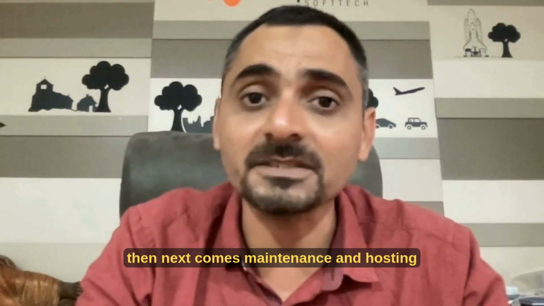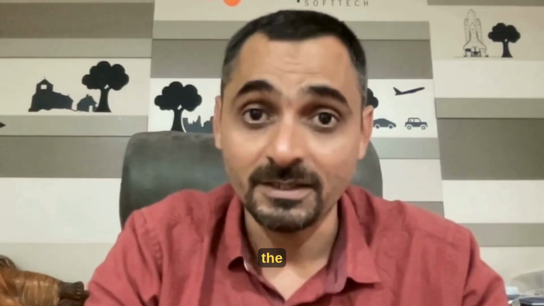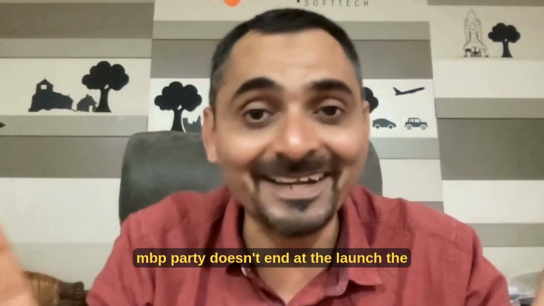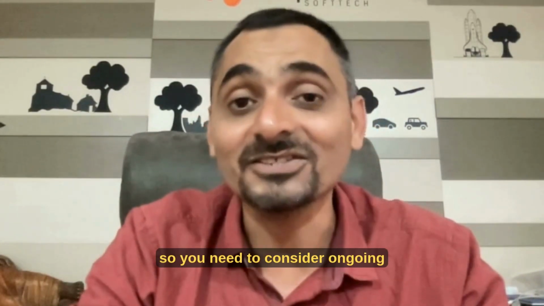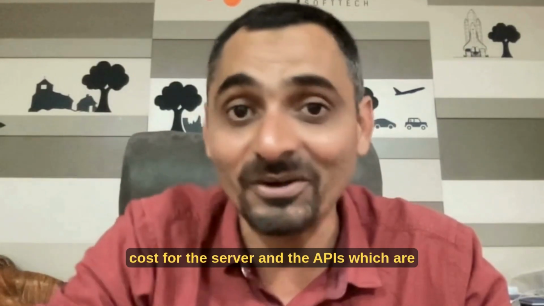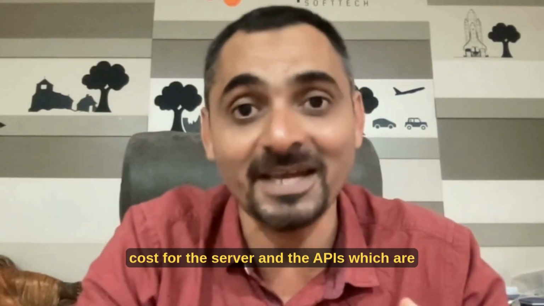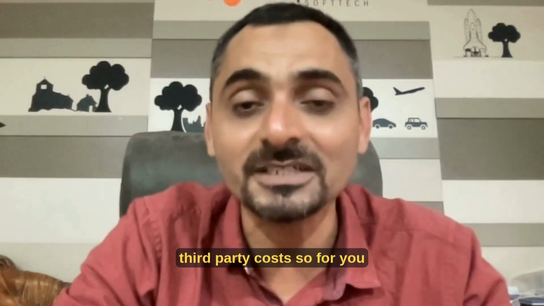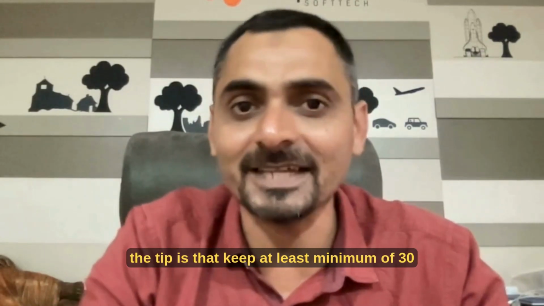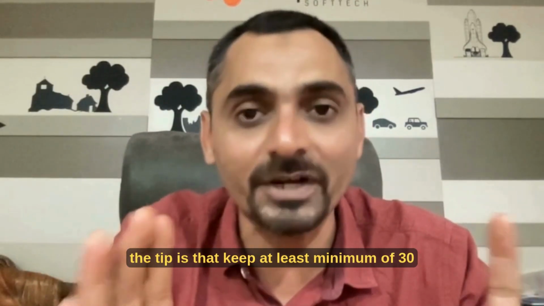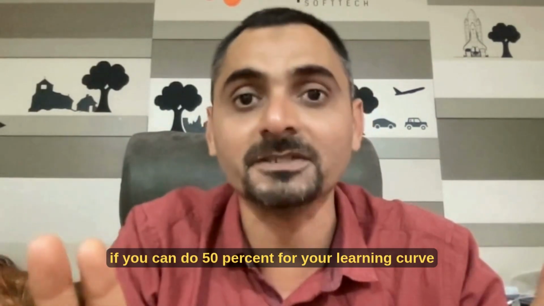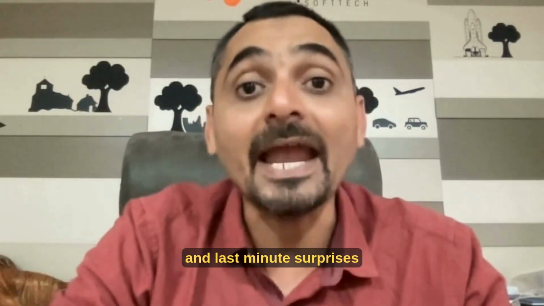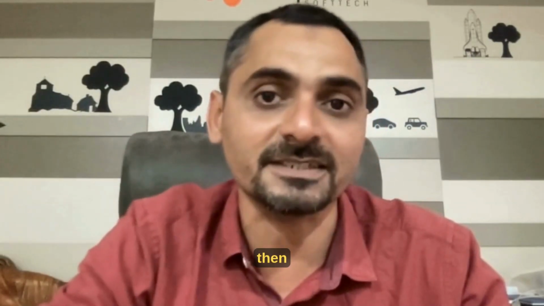And then next comes maintenance and hosting. The MVP party doesn't end at the launch. The server still needs feeding, so you need to consider ongoing costs for the servers and the APIs, which are third-party costs. So the tip for you is to keep at least a minimum of 30% of your total MVP budget, or 50% if you can, for your learning curve and last-minute surprises.